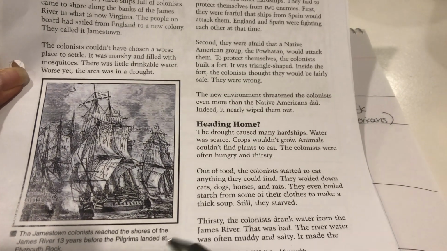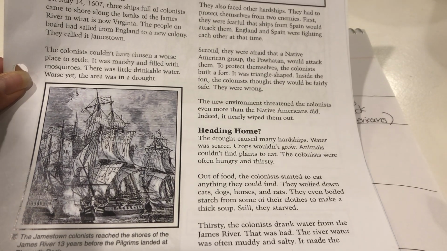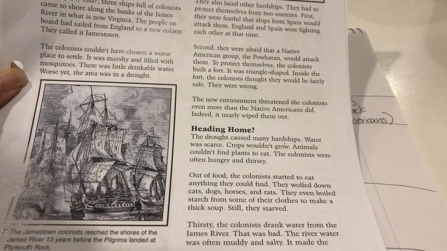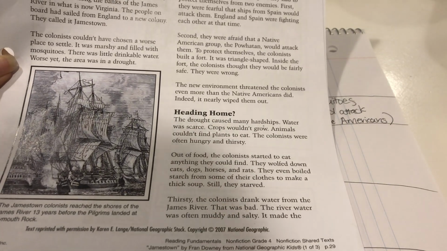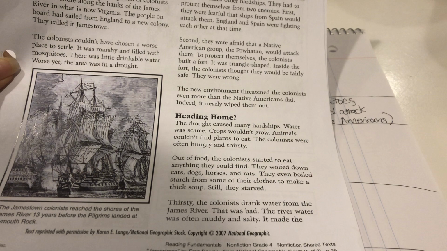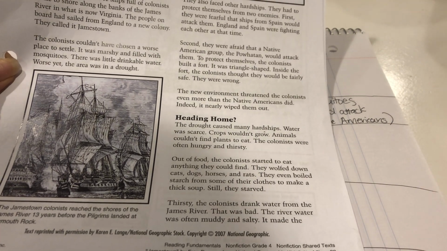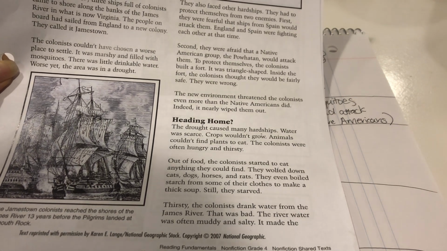The Jamestown colonists reached the shores of the James River 13 years before the Pilgrims landed at Plymouth Rock. So it's 13 years prior to that. So it really was the first settlement. All right, heading home. The drought caused many hardships. Water was scarce. Scarce means they did not have a lot of it. Crops wouldn't grow. Animals couldn't find plants to eat. The colonists were often hungry and thirsty.